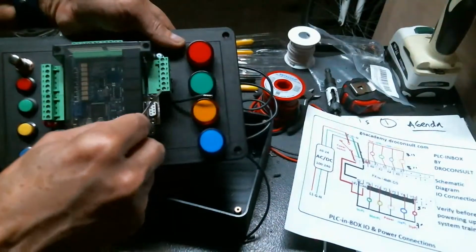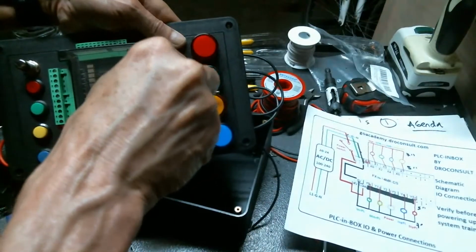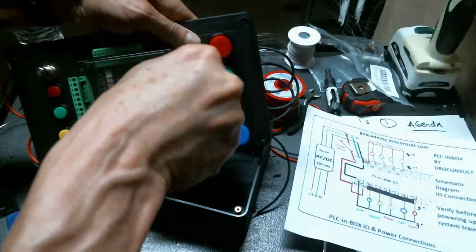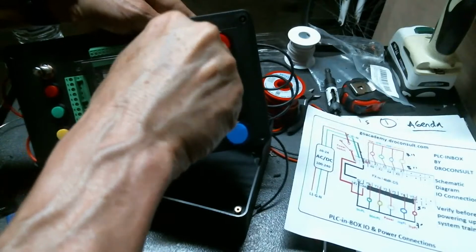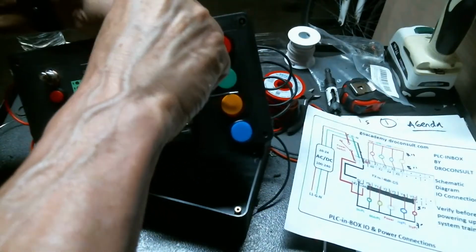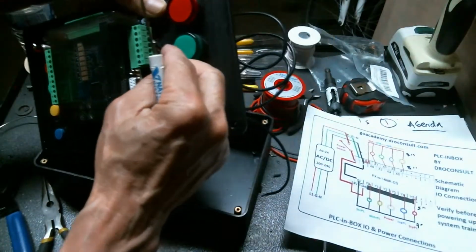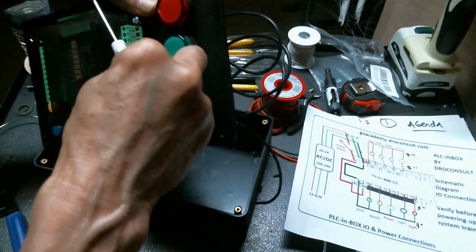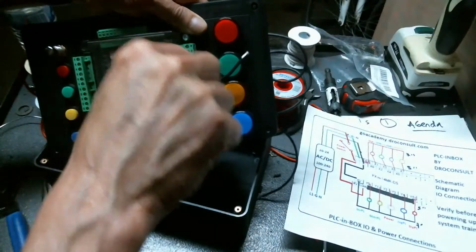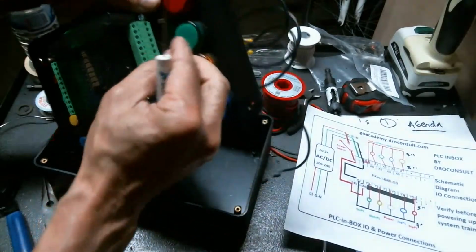It's not the first terminal, it's the second terminal. That's Y0. I'm going to loosen all of them up, all the 4 outputs we're going to use here for my trainer. Now I'm going to connect the first output to the first output terminal, Y0. Y is the designation that Mitsubishi uses for outputs.